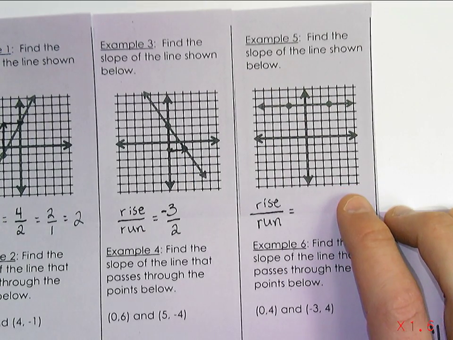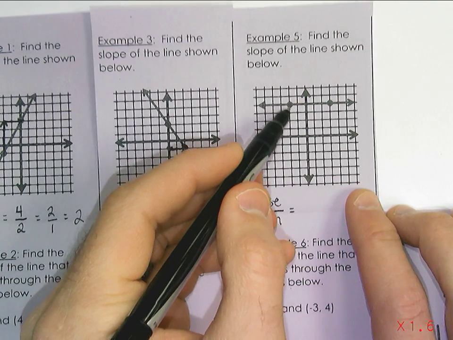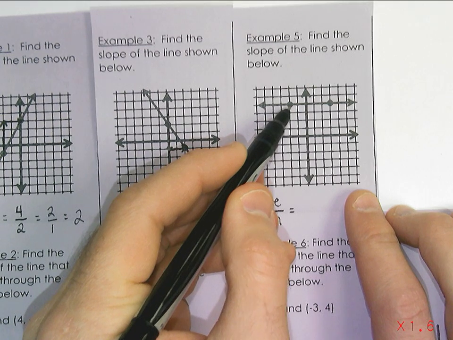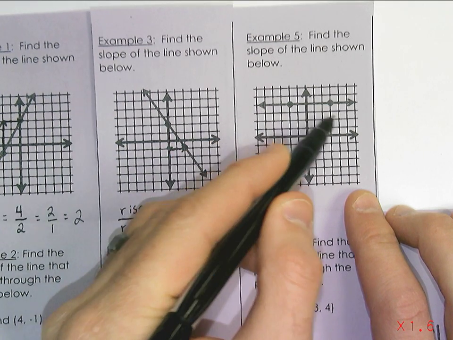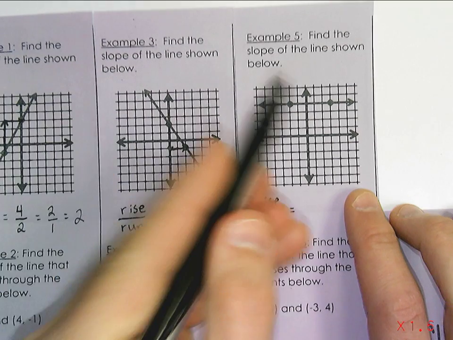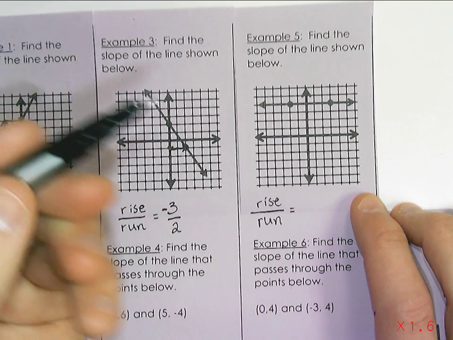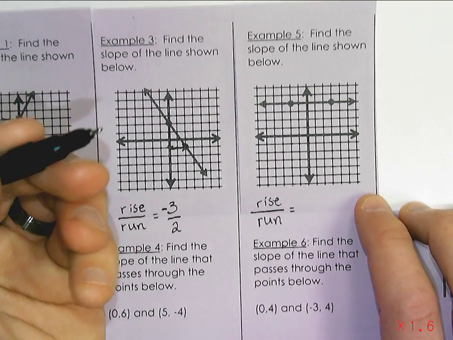If I'm thinking about my rise, do I have to go up or down from this point to get to this next point? Your answer here would be no. This is a flat line. So if you ever have a flat horizontal line, your slope's going to be 0. That's a quick way of identifying it as 0.